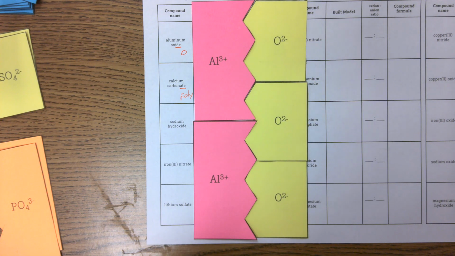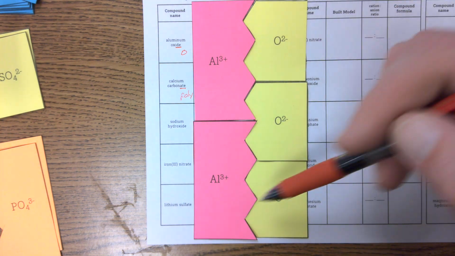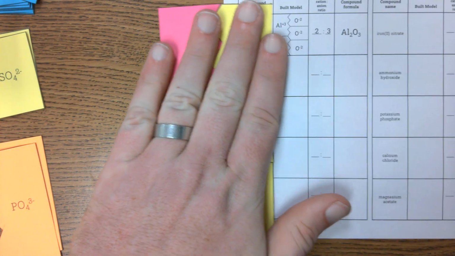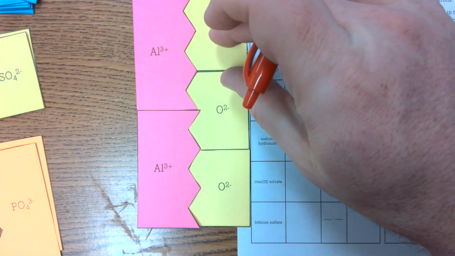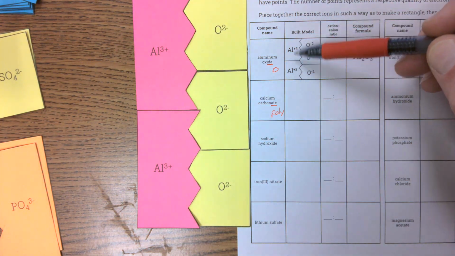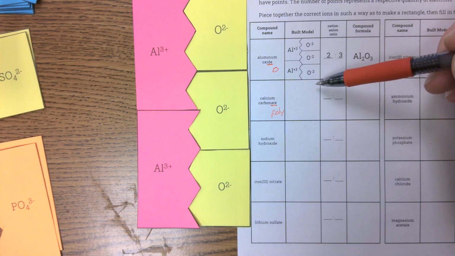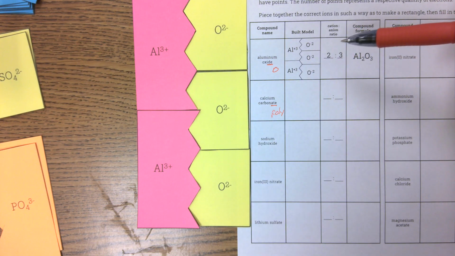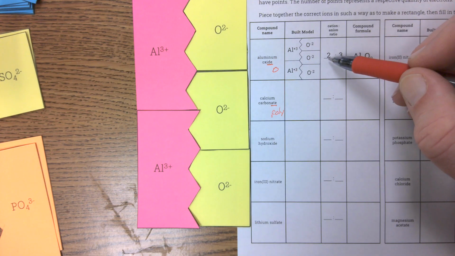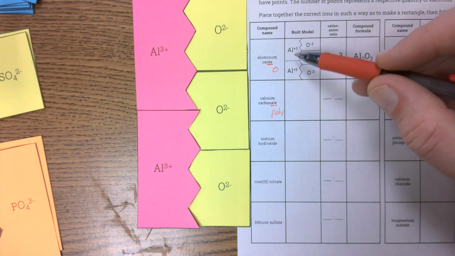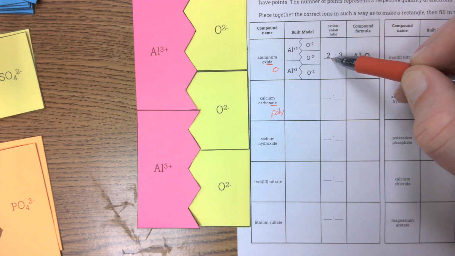And so what I'm going to do now is transfer this drawing onto my sheet of paper. This one happens to be done for you. It's the example. But you have 2 aluminums and 3 oxygens. And so that ratio, however many of each there are, is what goes on this part. There's 2 aluminums. The 2 goes there.